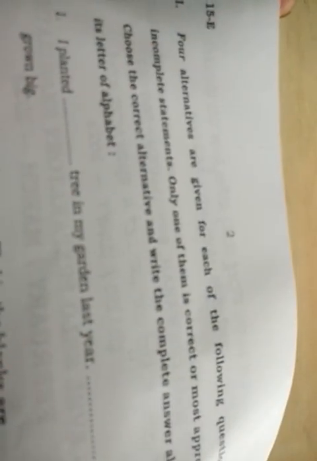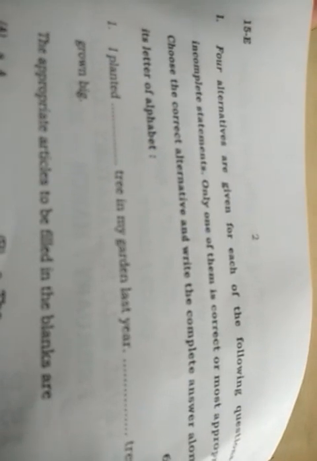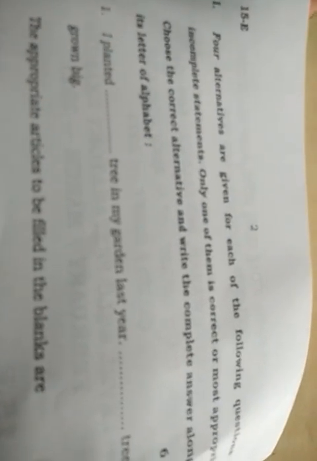Only one of them is correct or most appropriate. Choose the correct alternative and write the complete answer along with the letter of the alphabet. You should read the instructions clearly.